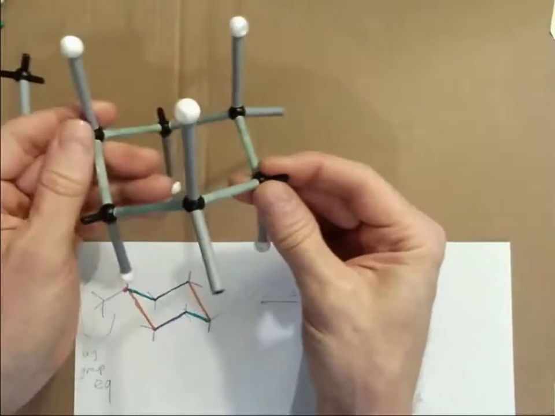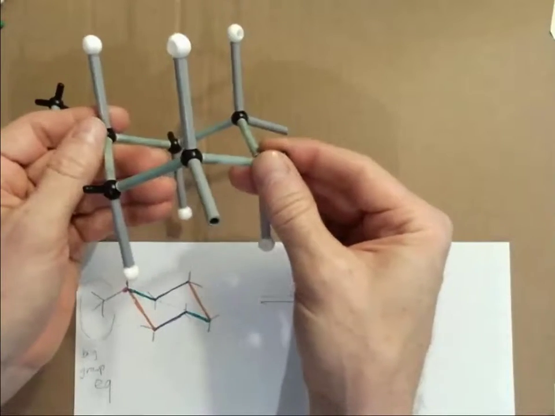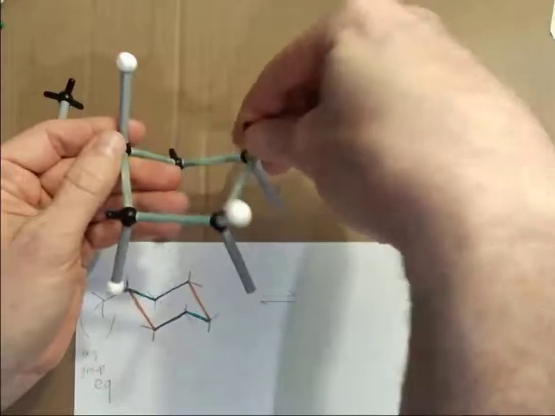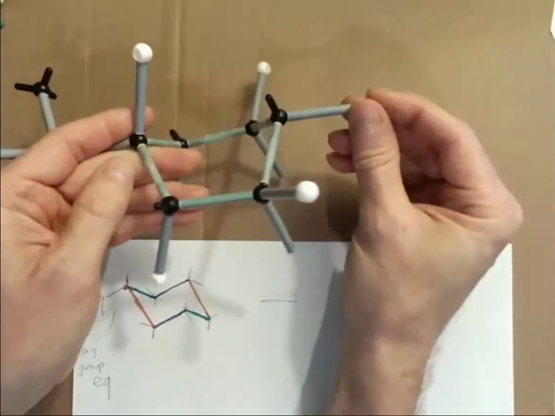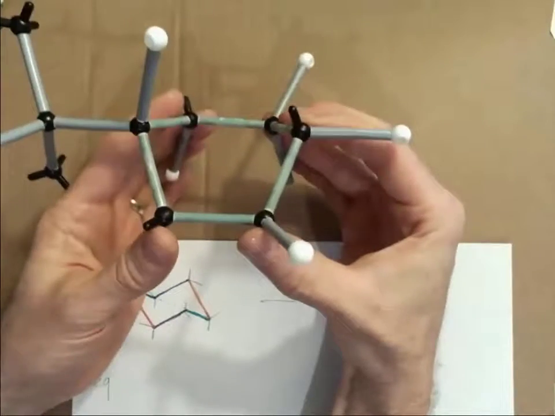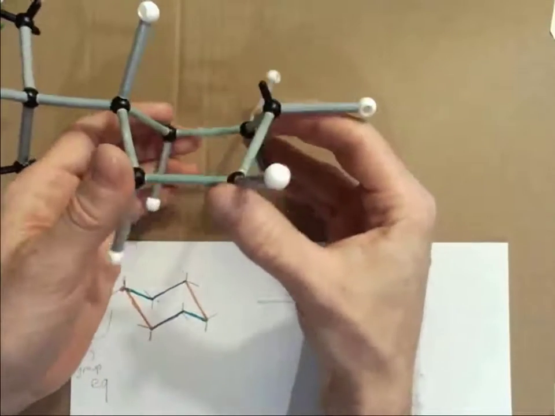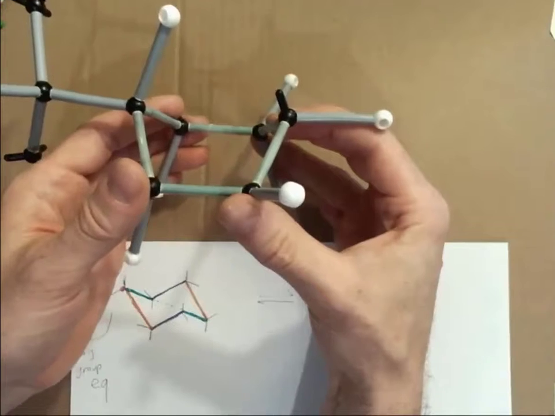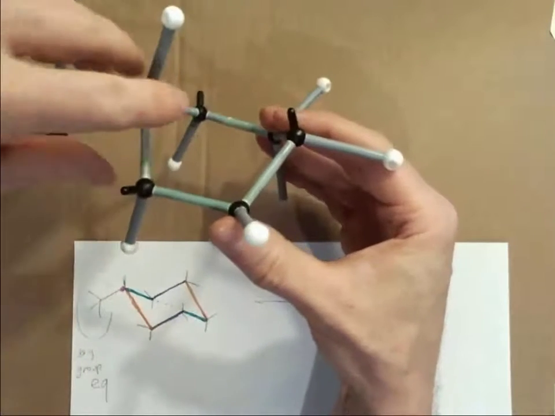Now, the conformational change goes like this. The footrest turns up and becomes the headrest. So now we have an intermediate structure called a boat, which is stable enough that the molecule will spend some time hanging out here, but it doesn't spend a lot of time there.